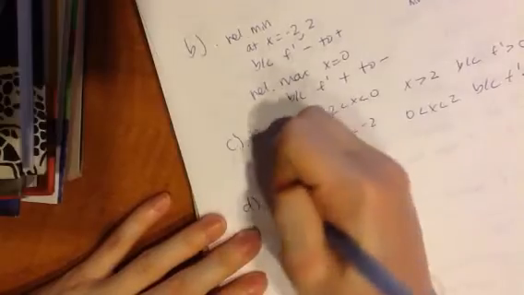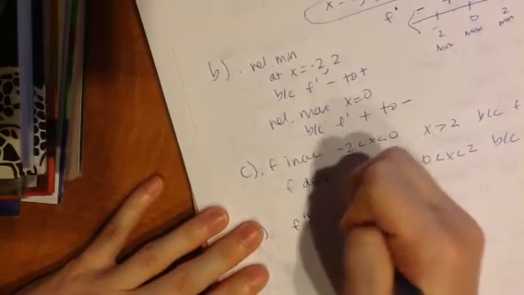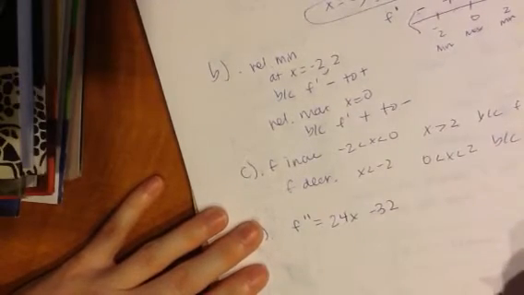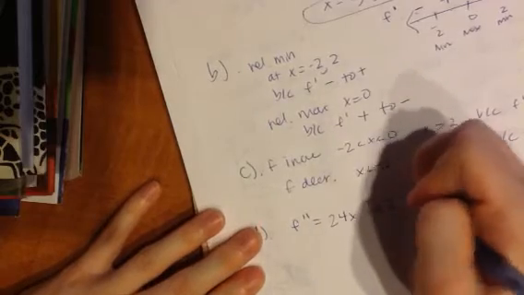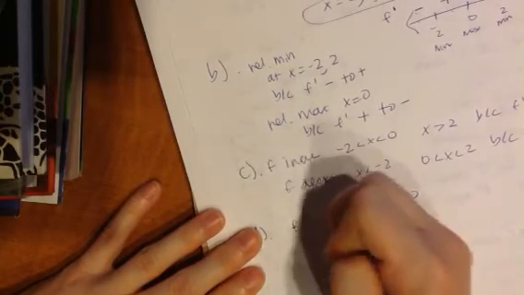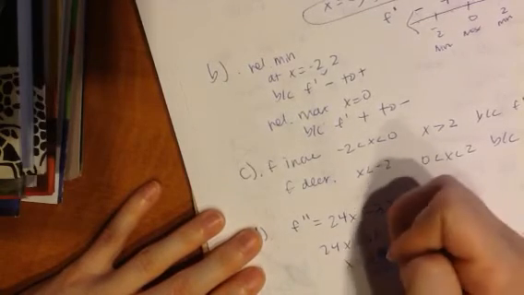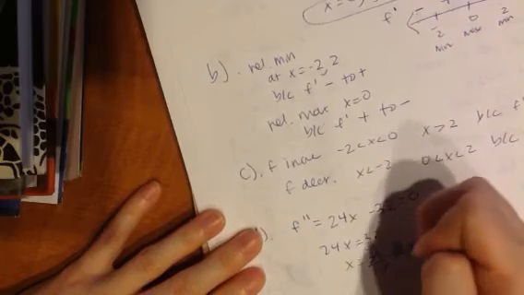Where is f concave up or down? So that's going to be about second derivative. So take derivative of the first derivative. So that will be 24x minus 32. And I'm going to set this equal to 0. So then 24x equals 32. Divide by 8. So that would be 4/3.